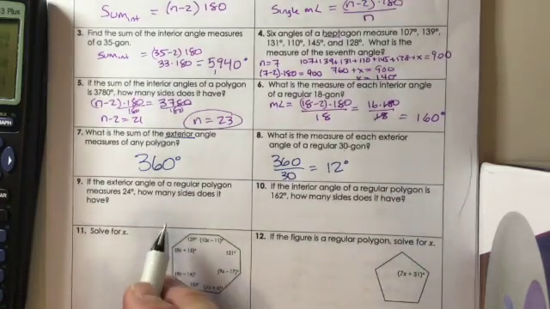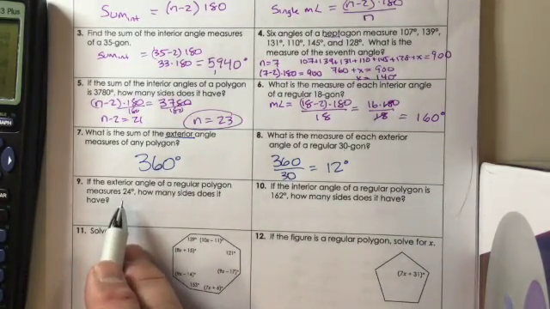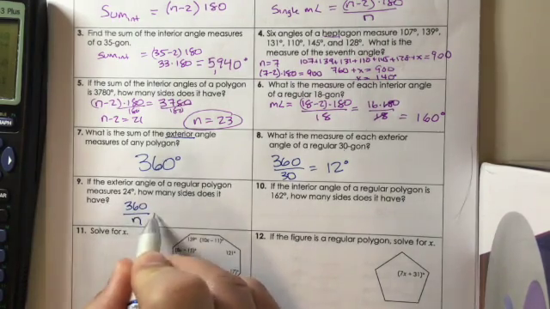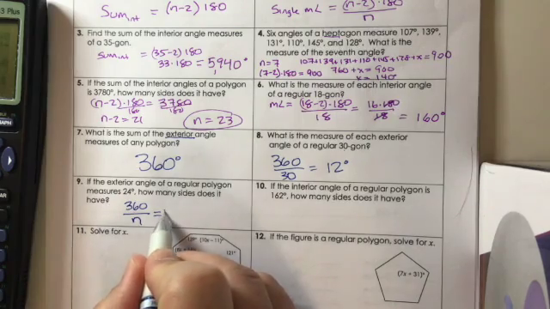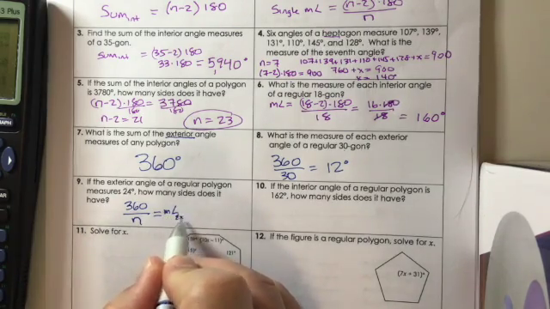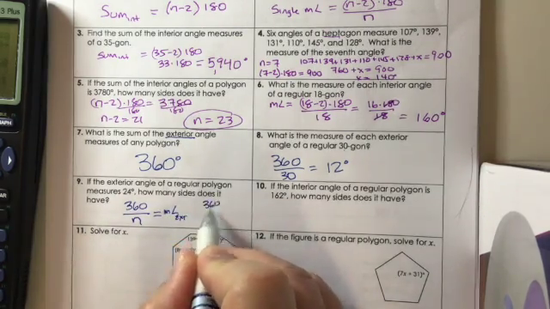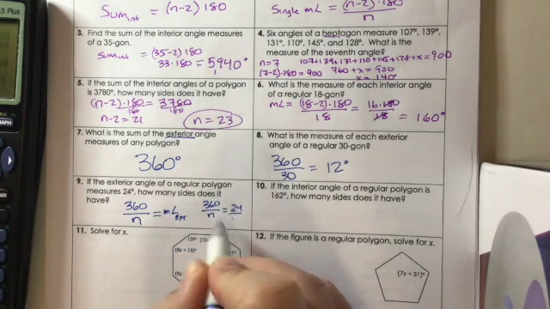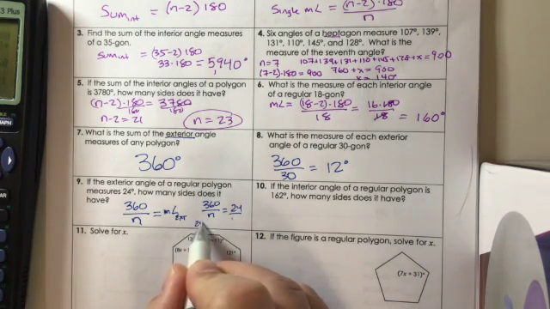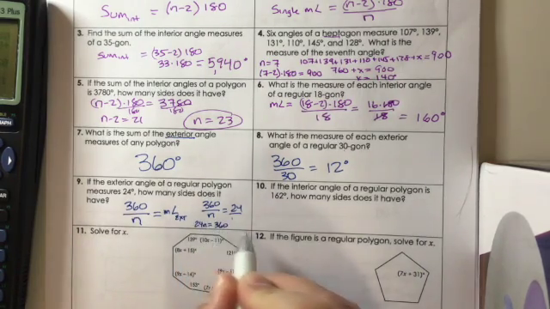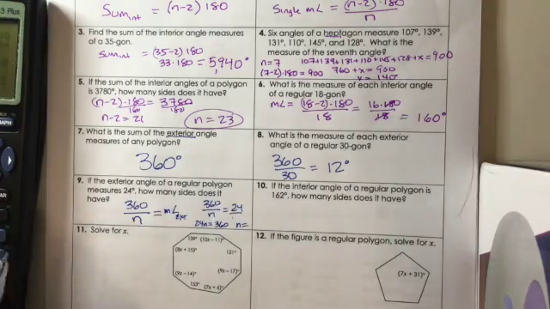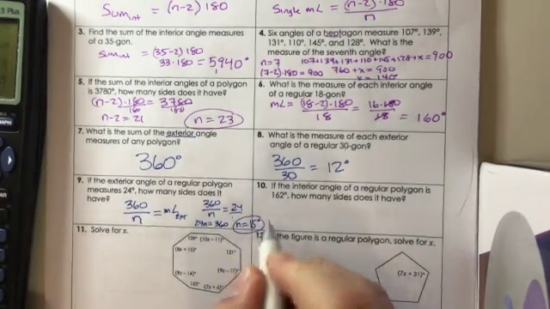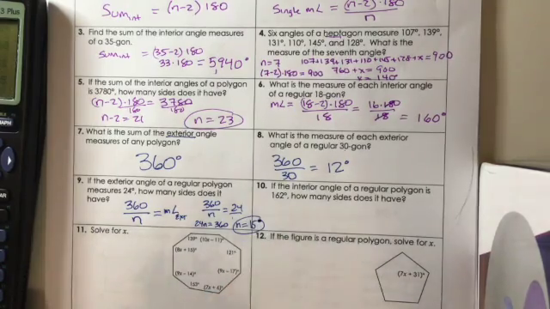If the exterior angle of a regular polygon is 24, how many sides does it have? Well, 360 divided by the number of sides gives the measure of an exterior angle. So 360 divided by n equals 24. I can cross multiply and solve: 24n equals 360, which means n equals 360 divided by 24, which is 15. Not degrees, it's the number of sides.